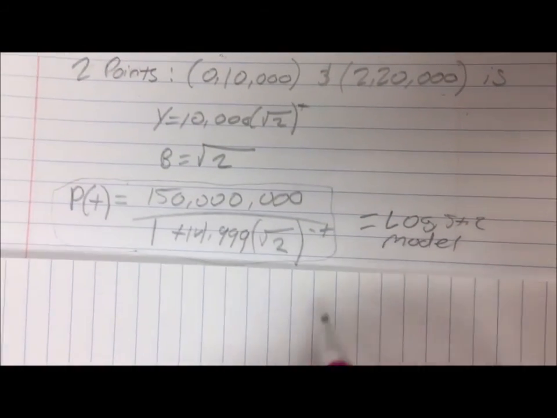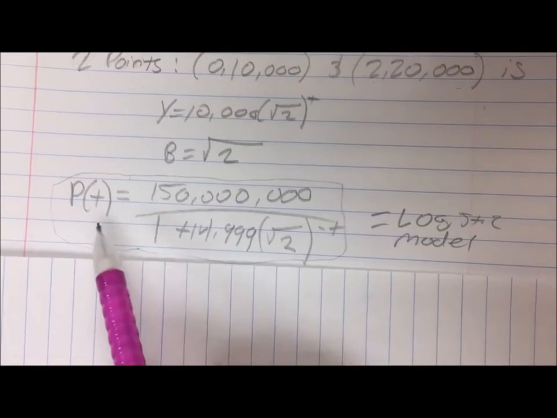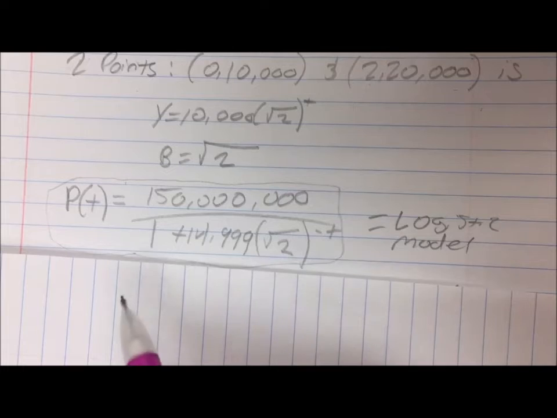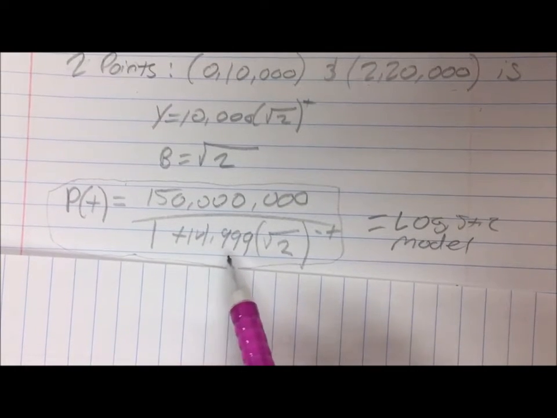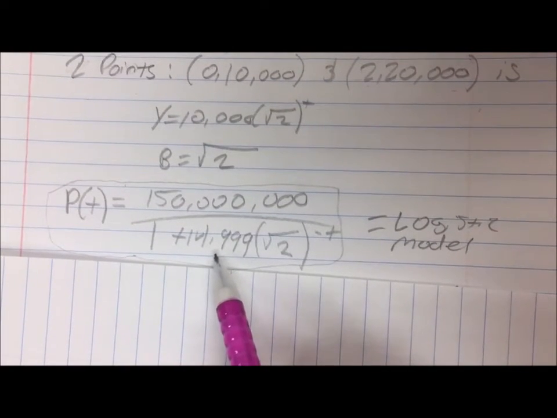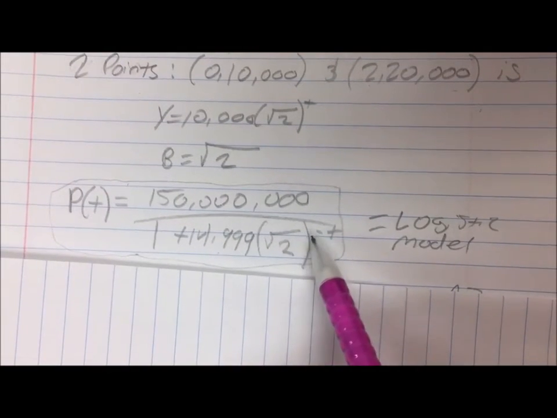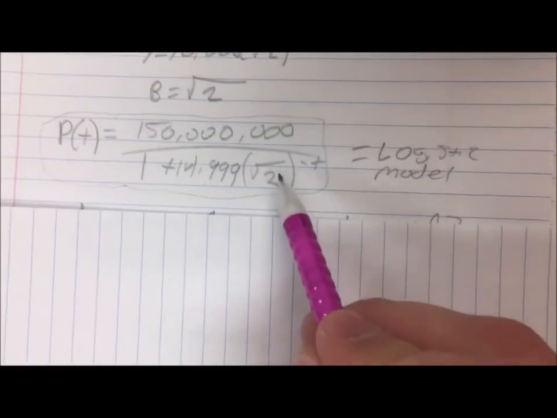Now, you solve for the logistic model. So P of t equals 150 million over 1 plus 14,999, which is what we got when we solved for a. You times that by the square root of 2 to the negative t, and that will give you the logistic model.